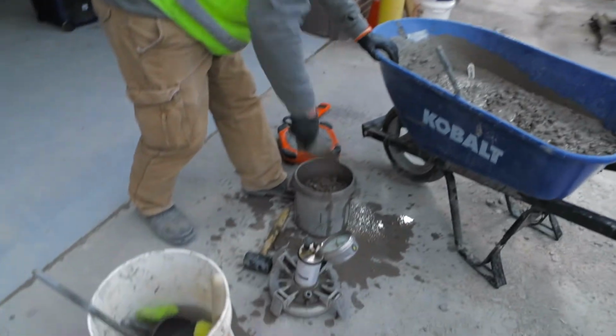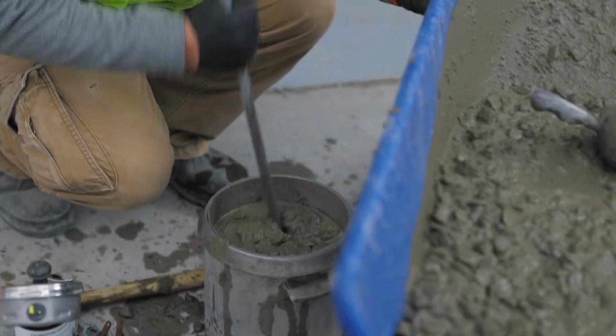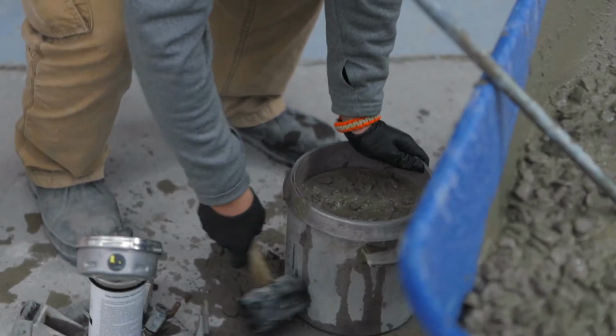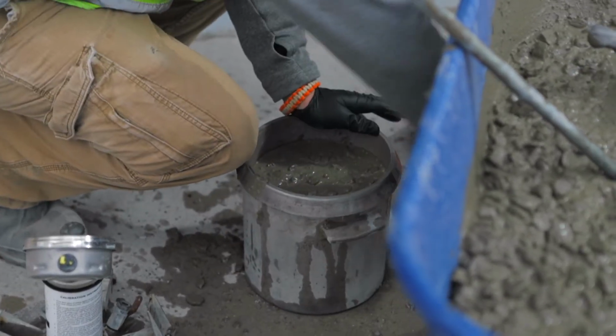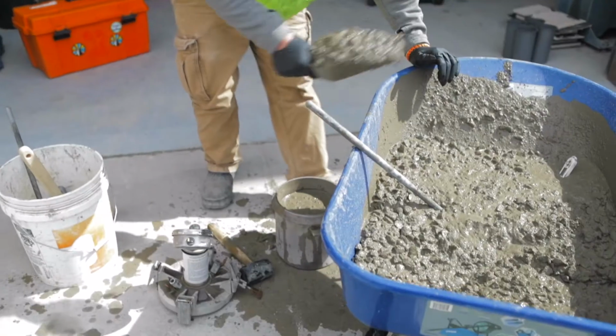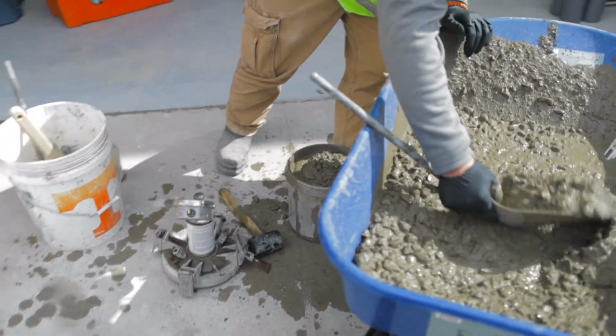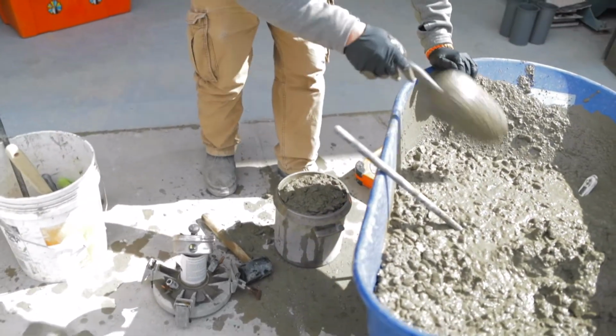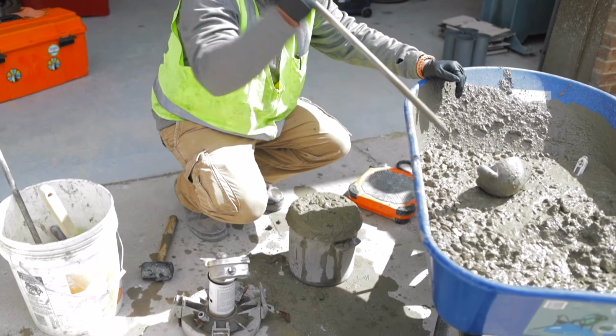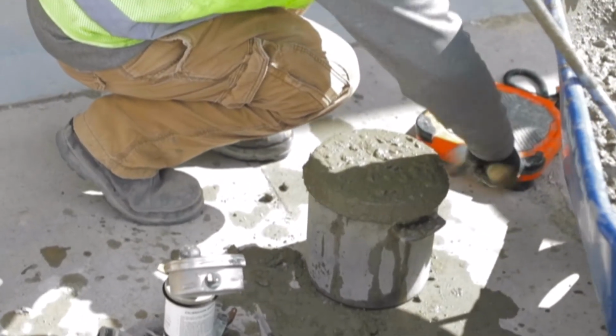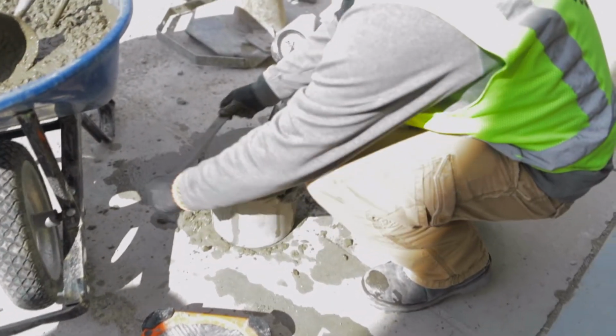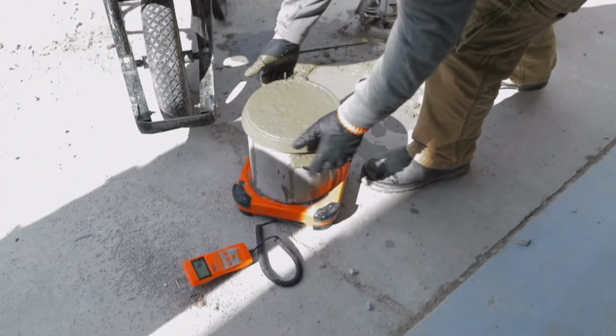Add second layer of concrete and rod an additional 25 times. Tap the side of the bucket 10 to 15 times with a mallet. And third and final layer of concrete, fill about 1/8 of an inch over the top of the bucket. Rod 25 times. Tap 10 to 15 times with a mallet. Strike off the top, weigh the bucket and record the results.